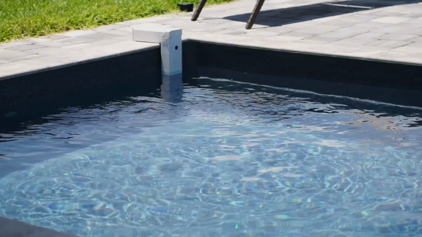Today we're going to talk about fiberglass swimming pools. I want to tell you the difference between fiberglass and concrete, and I want to show you a few of the different tools that are used in fiberglass versus concrete, and how to maintain concrete versus fiberglass properly.